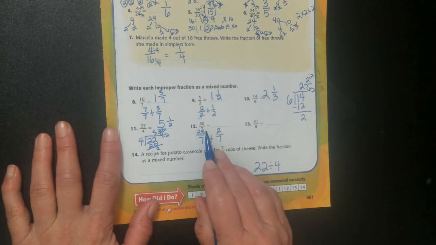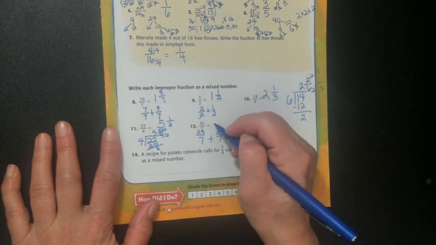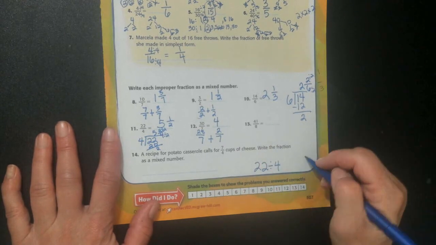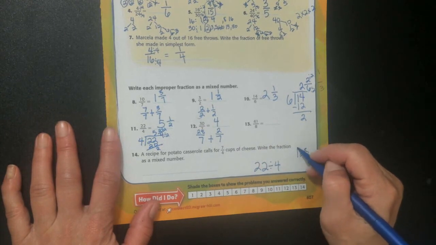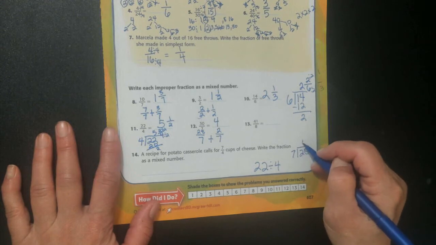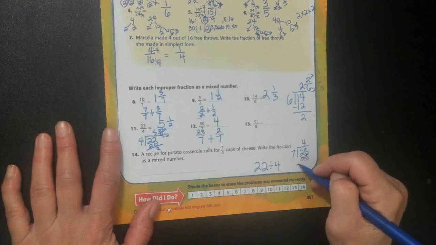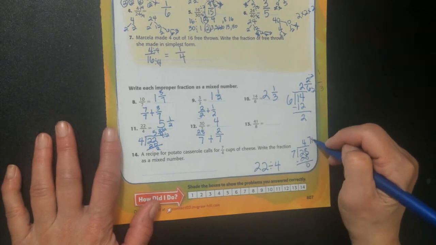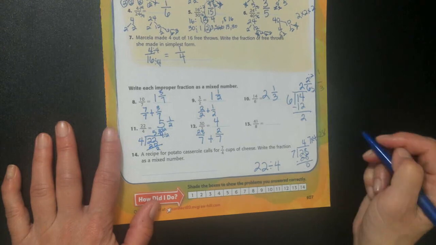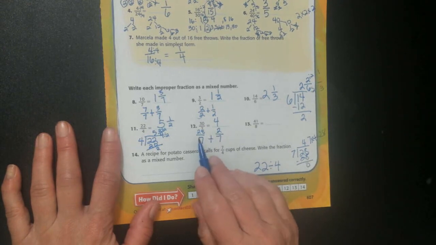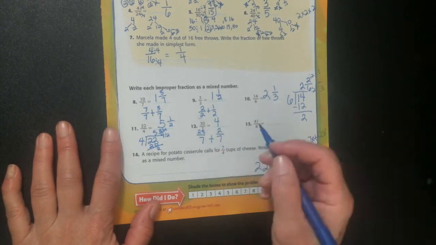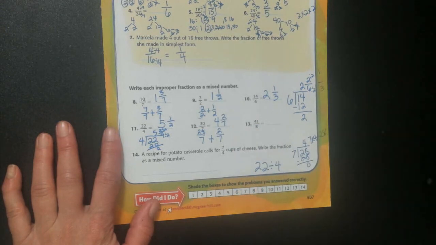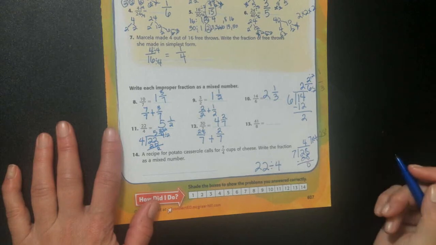28/7, right? 28 sevens would be 4 7s, because 4 times 7 is 28. I'm just taking 28 and dividing it up by 7. 4 times 7 is 28, or I'm using my math fact, 7 times 4 equals 28. So my answer is going to be 4 and 2 7s. There's a lot of different ways I can do these problems, right?